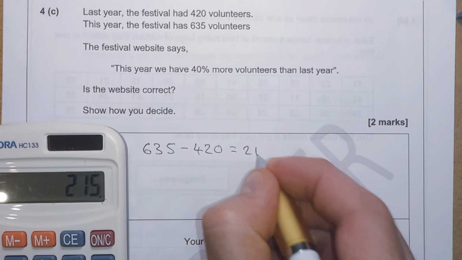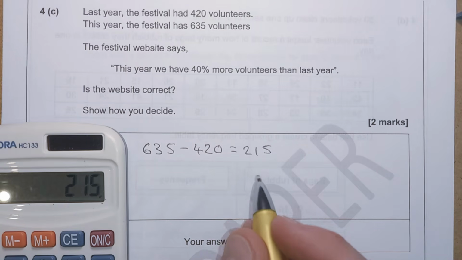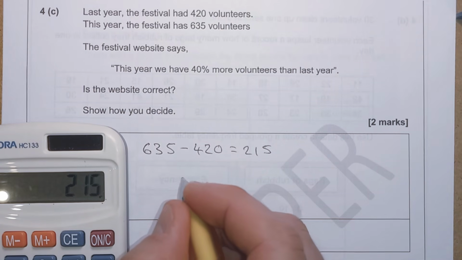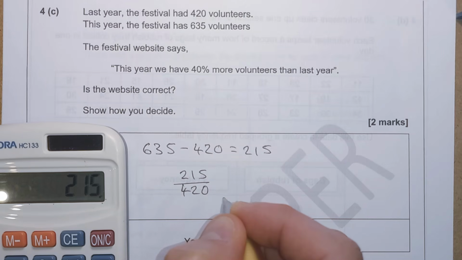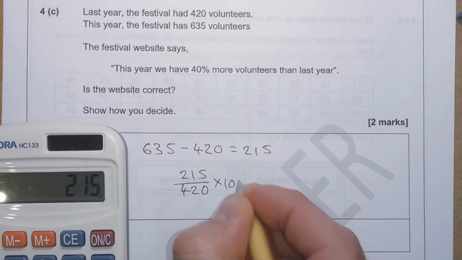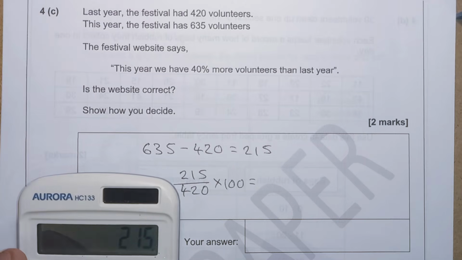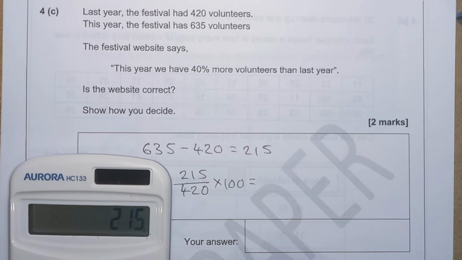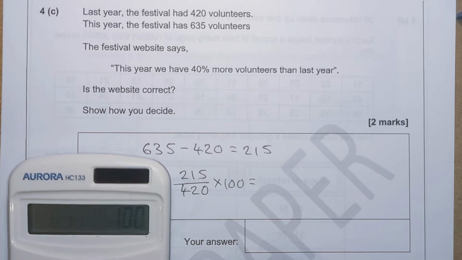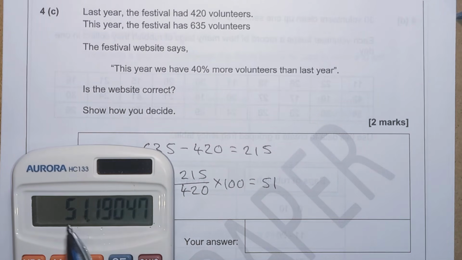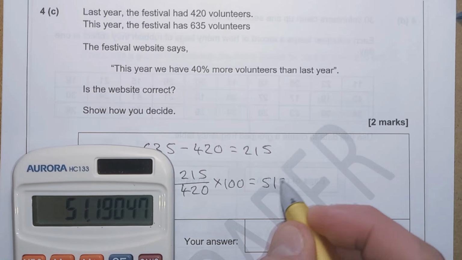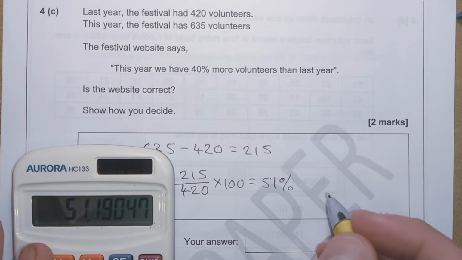And that's 215. So if we want to work that out as a percentage of the original amount, it's going to be 215 out of 420 that we started with, and then multiply it by 100 to turn it into a percent. So 215 divided by 420 multiplied by 100 gives us 51. And let's do it to just the nearest whole number. The next digit is a 1, so we can just keep it as 51%.